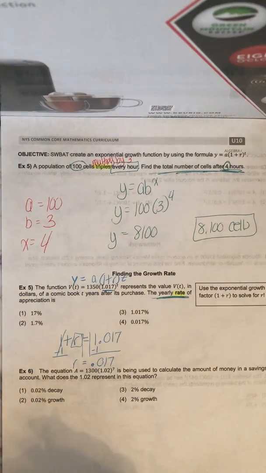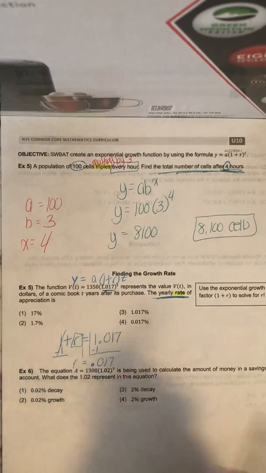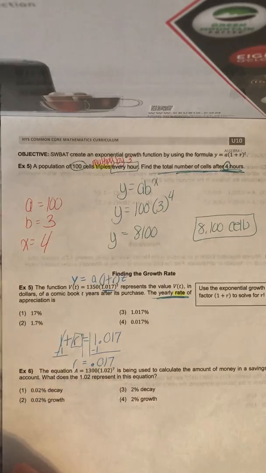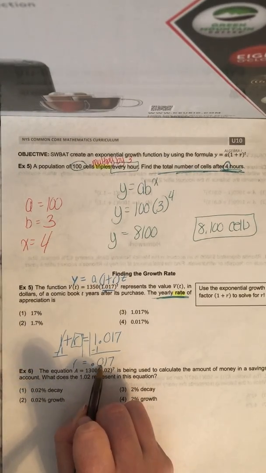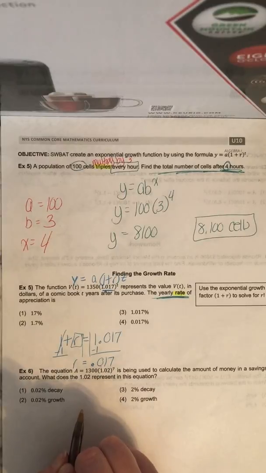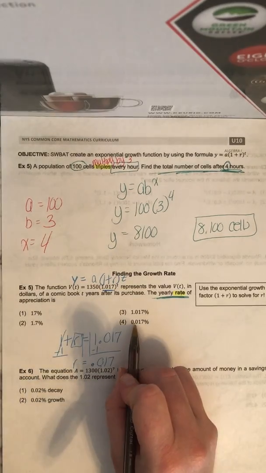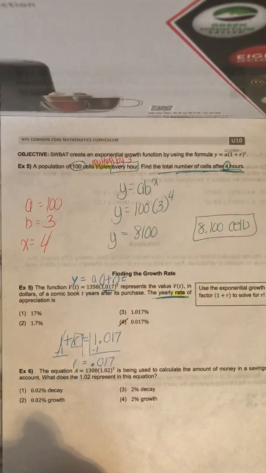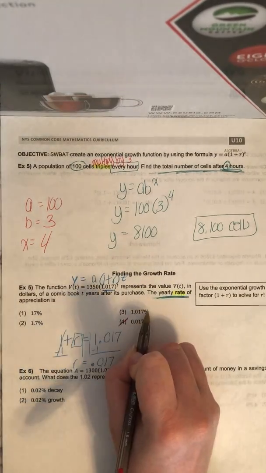Now, if I look back at all of my choices, this is where it becomes really tricky because they're giving you all of the choices in percent form. Right now, you're in decimal form. So a lot of you, especially on tests and quizzes in the regions, this is where they try to get you. You're going to solve and do all this work correctly, and you're going to see 0.017 and think that's the answer, and it's actually not, because this is the decimal form. I have to change it to a percent.